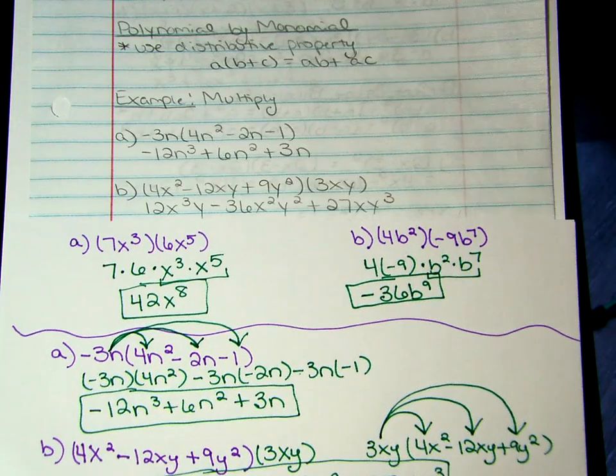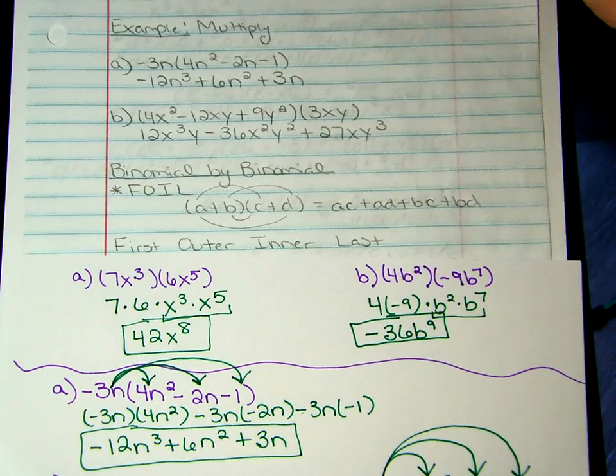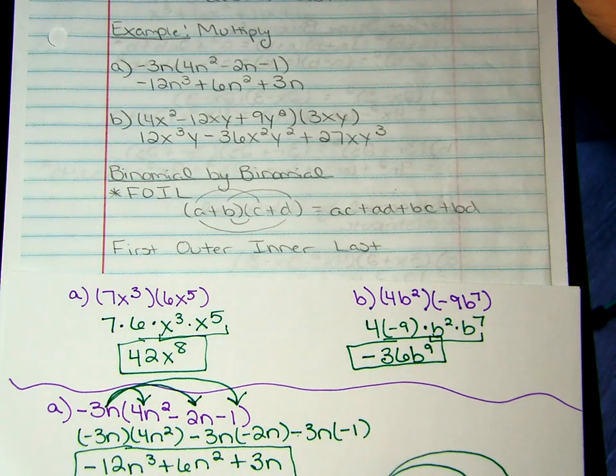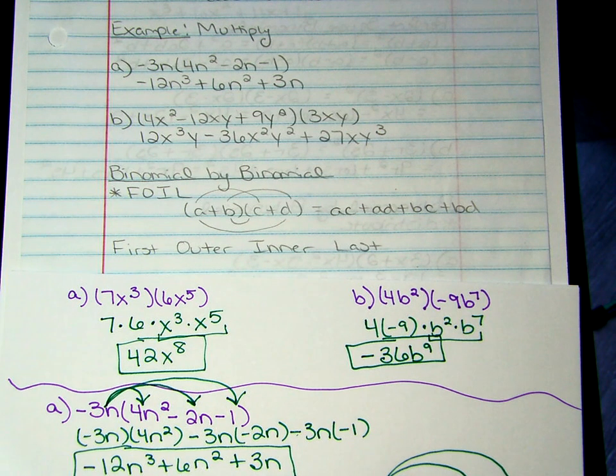So we did these. Now the big one. Foiling. Binomial times a binomial. You will do this over and over and over again. And if you're not good at foiling yet, now is the time.